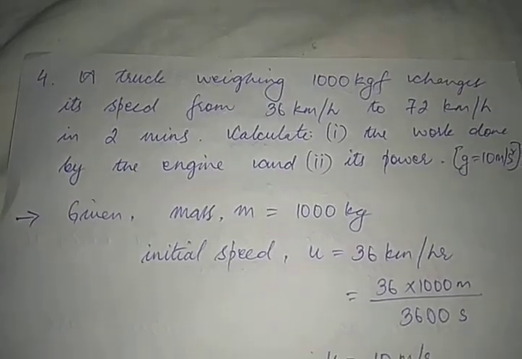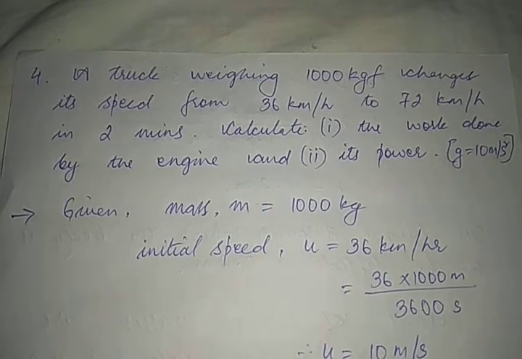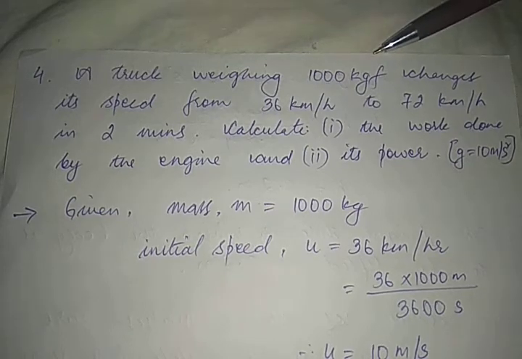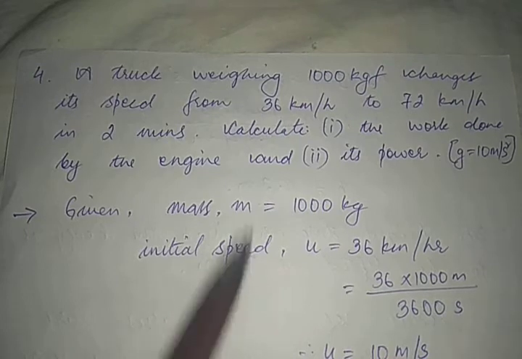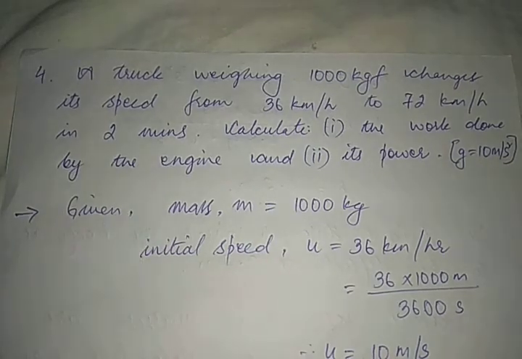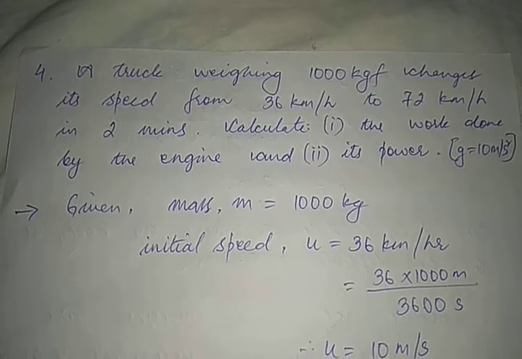So this is question number 3 and question number 4. A truck weighing 1000 kilogram force. So the weight of the truck is given, which means its mass is also known. Its mass is 1000 kg. It changes its speed from 36 km per hour to 72 km per hour in 2 minutes. So the question says, calculate the work done by the engine of the truck, and its power. Again, g is given to be 10 meters per second squared.